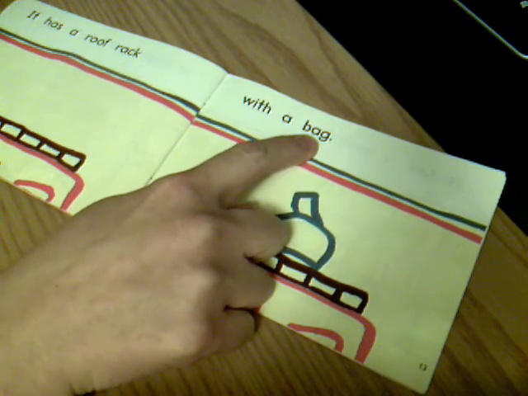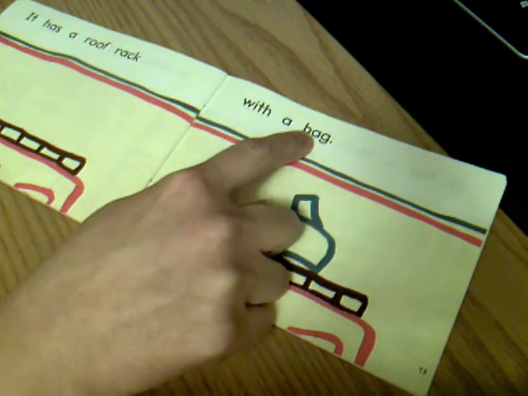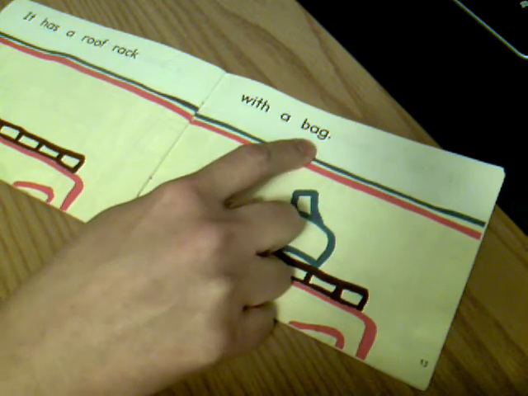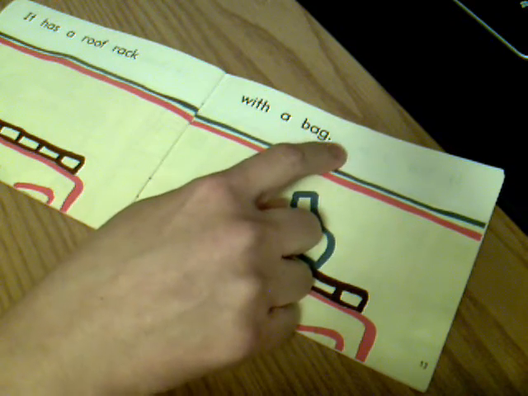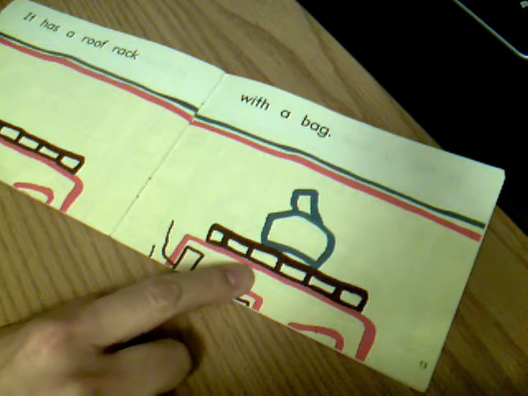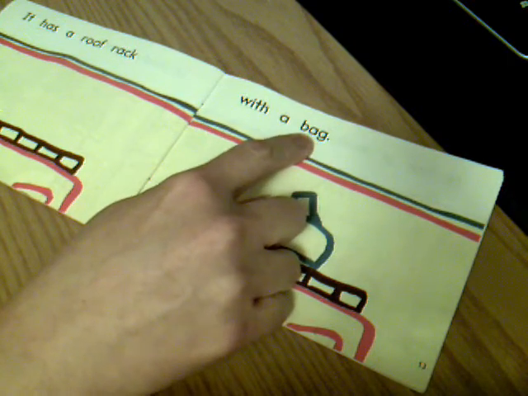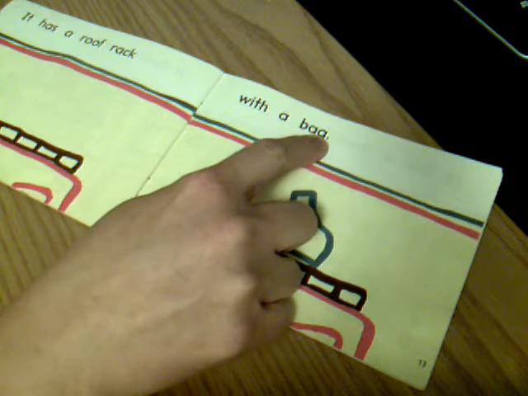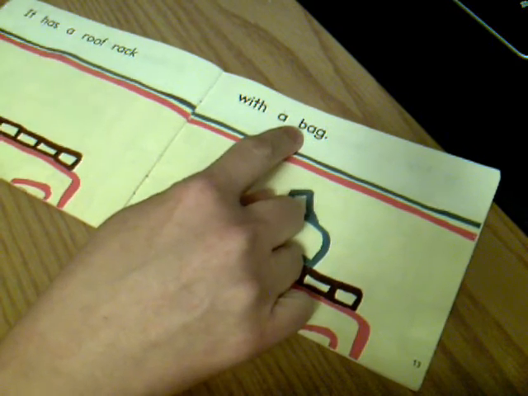Probably what's going on in my head, and you can ask your child, is that you said box, and then you realized that didn't make sense. Maybe they realize that you probably wouldn't have a box, or maybe they did notice that the letters were different than box would be. Whatever the case may be, you can talk it out with them.